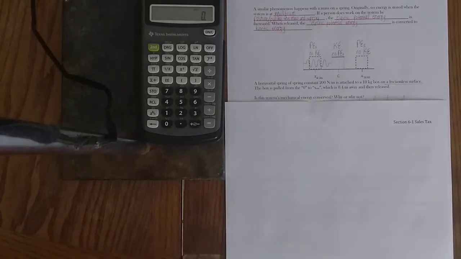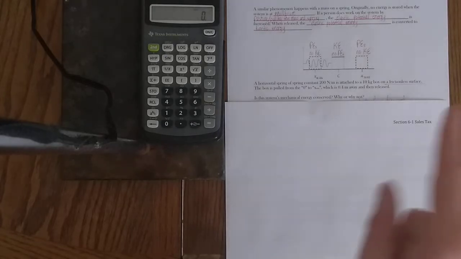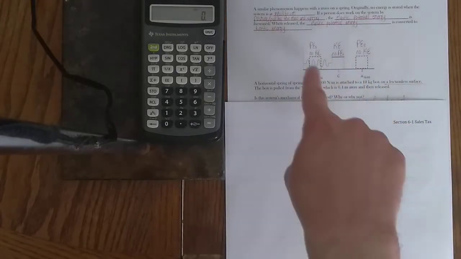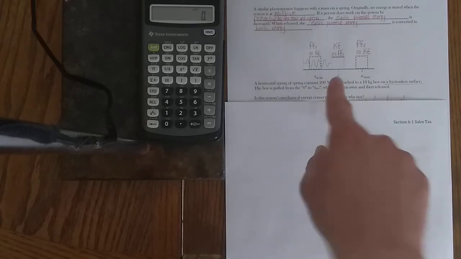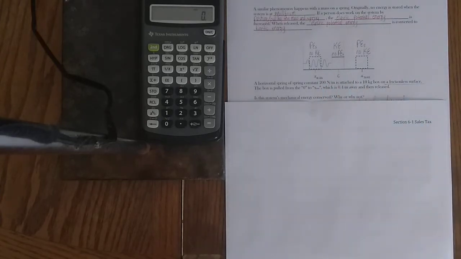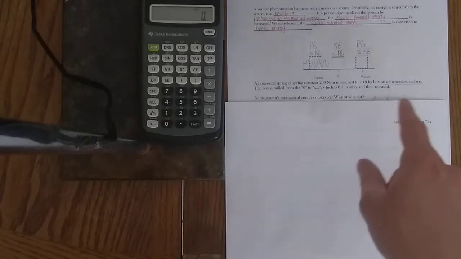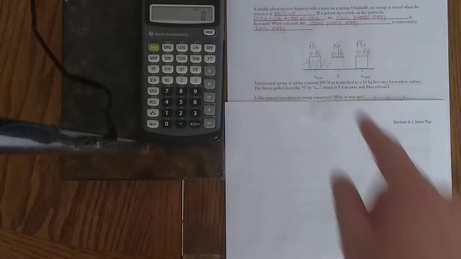newtons per meter, and it's attached to a 10 kilogram box on a frictionless surface, and that's key here. Frictionless means we're not going to lose any energy to internal energy, and that most importantly means that this object won't ever stop, okay? It's going to go for forever. Again, in real life, this doesn't really happen, but we're treating ideal cases for right now, just to start. So on a frictionless surface, it will go back and forth for forever.